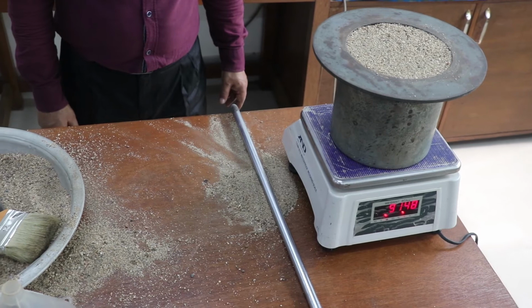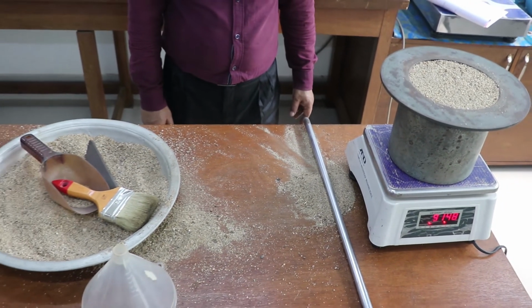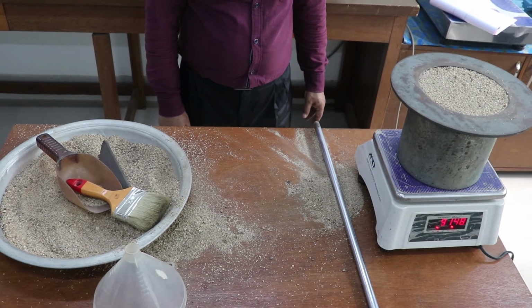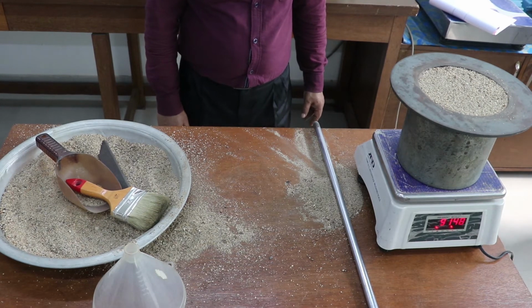Whenever we calculate all of these results, we can find our desired result, that means the relative density of the soil samples. Thank you.